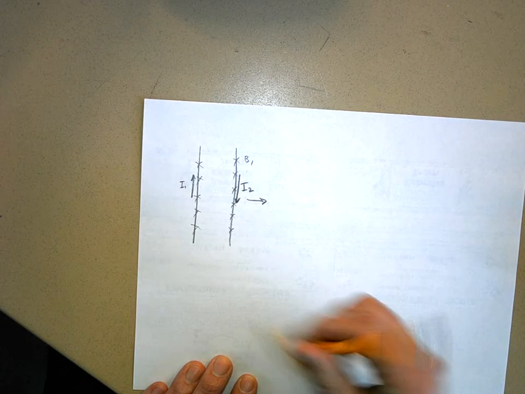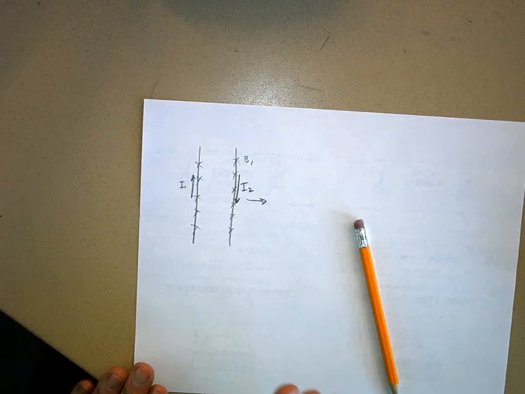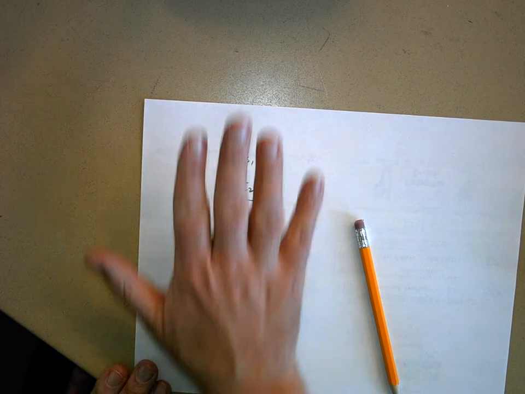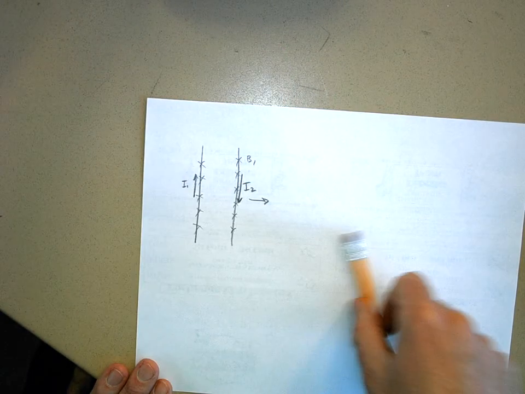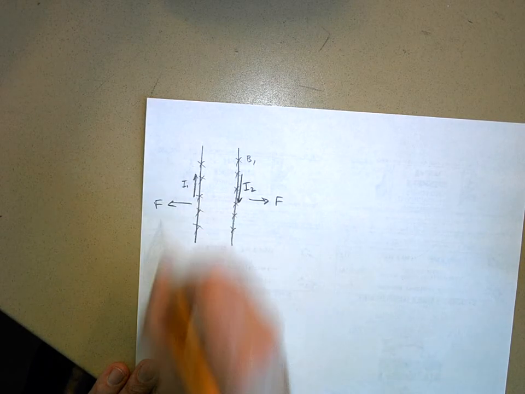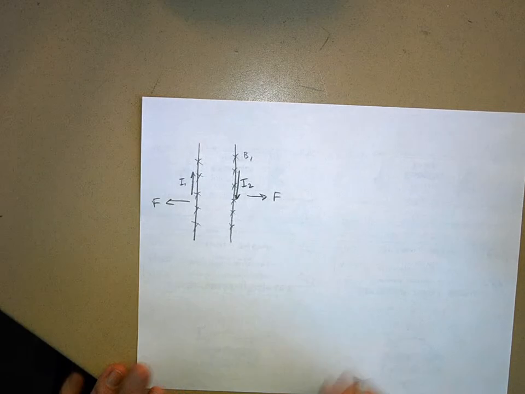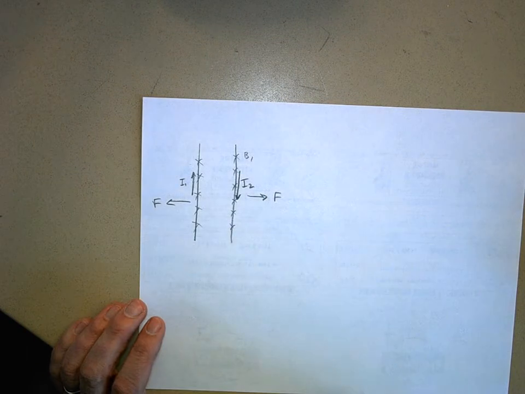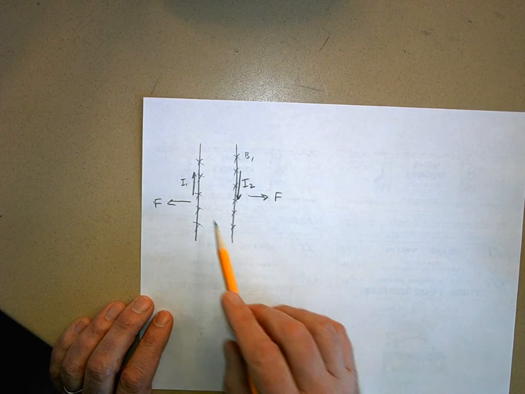And so when I go L cross B for this, the force is that way. So if the currents are in opposite directions, the wires will push themselves apart.